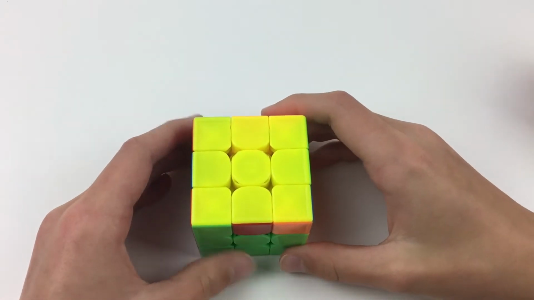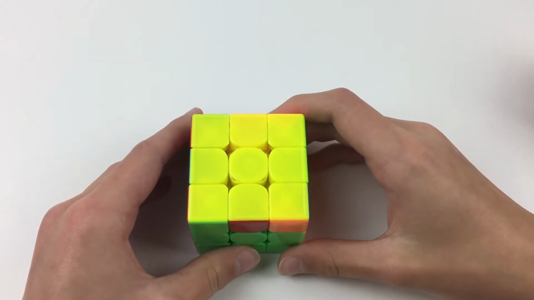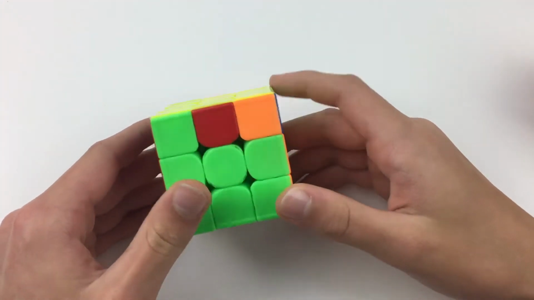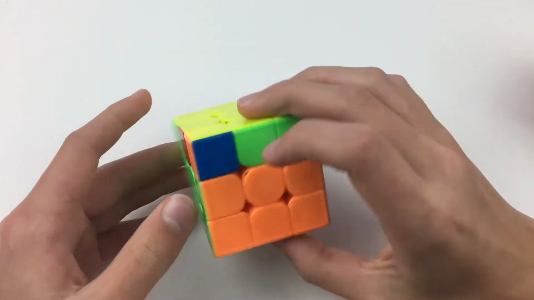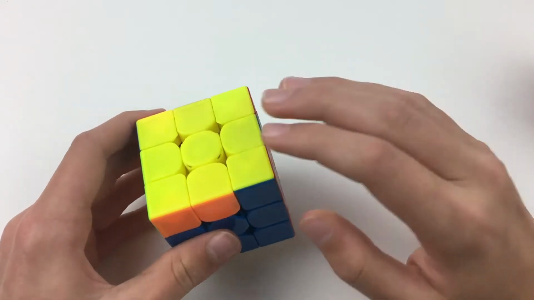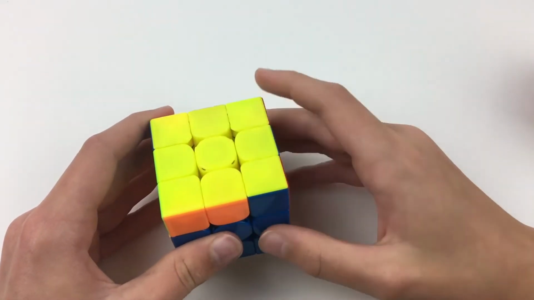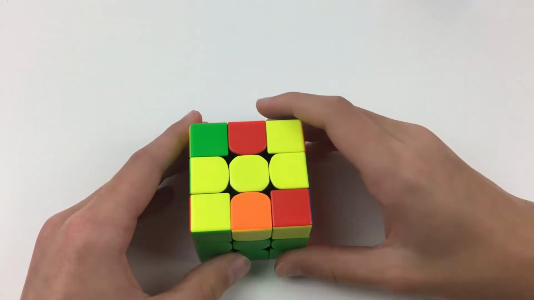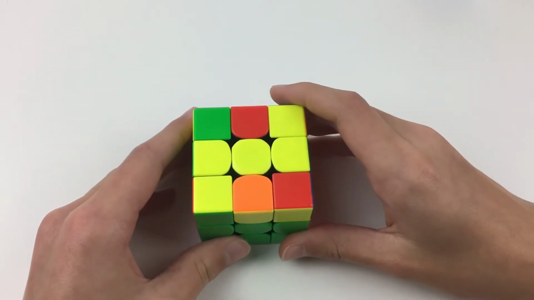Welcome to part 4 of how to solve a Rubik's Cube. So in this video we're going to get the yellow side all the same. Last video you would have got the edges in like this. Now you're going to get the yellow on the one side. This is where we start to use algorithms, but don't worry, they're very simple.